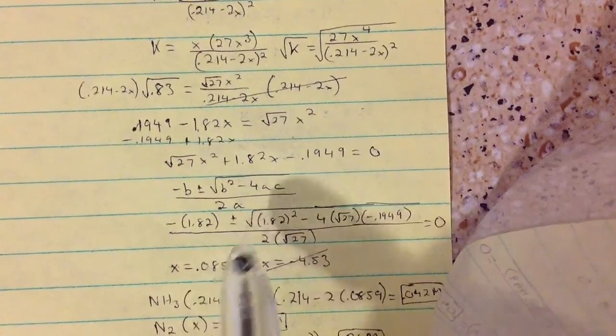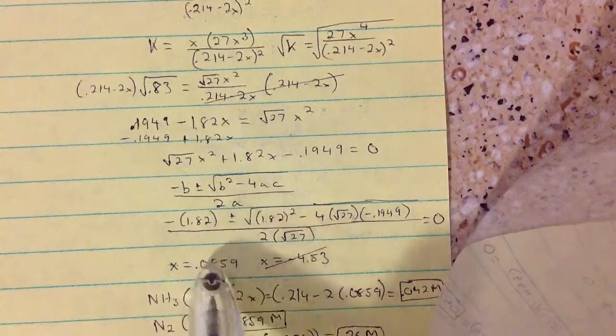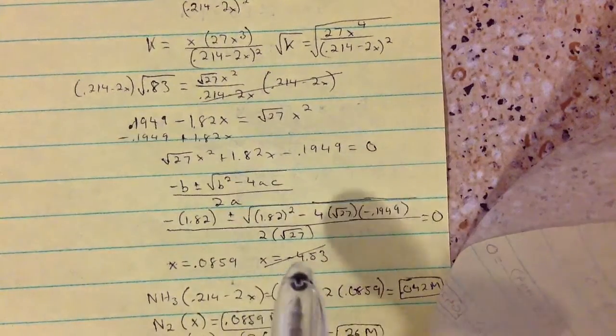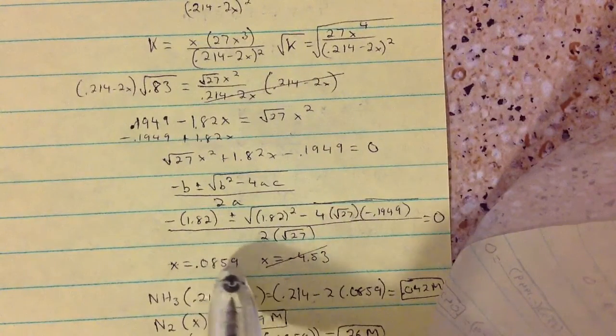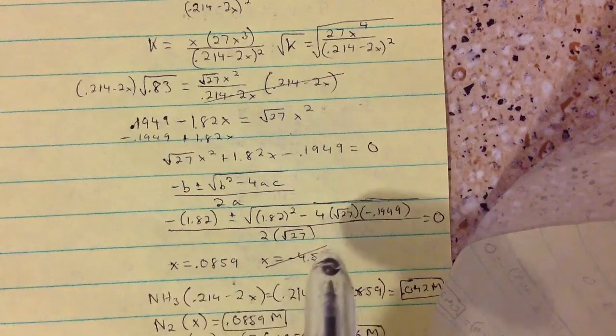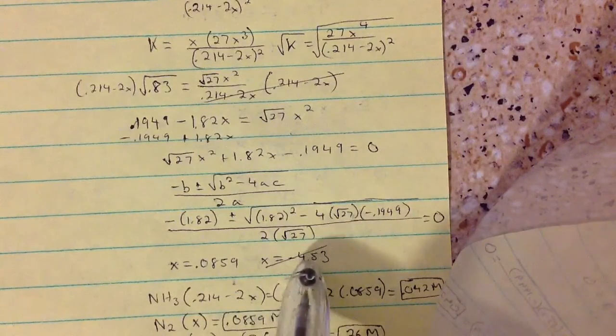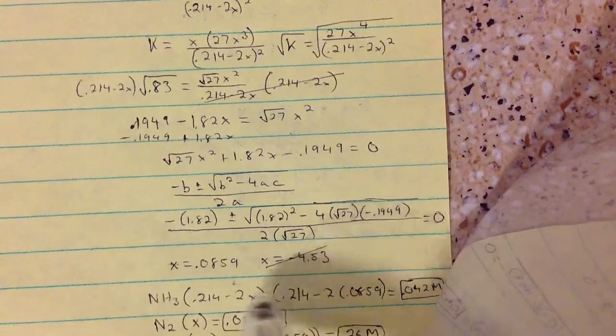This is tricky because since it's plus or minus, you'll get two answers, but it'll be obvious which one is right or wrong. Usually you'll get one positive and one negative, which will give it away, because x can't be negative. You can't have negative moles.